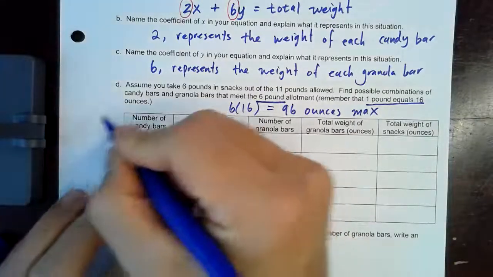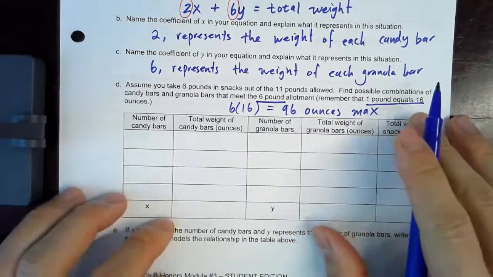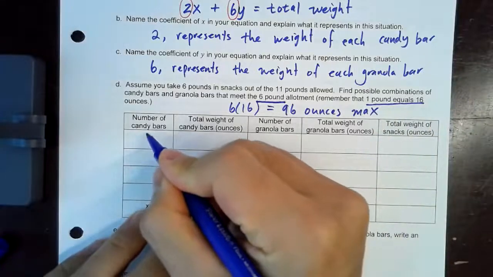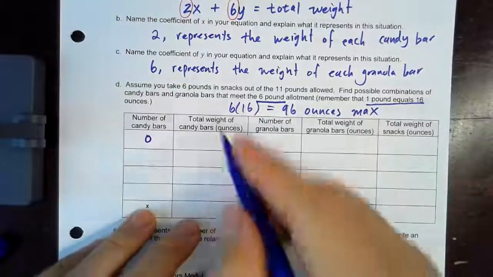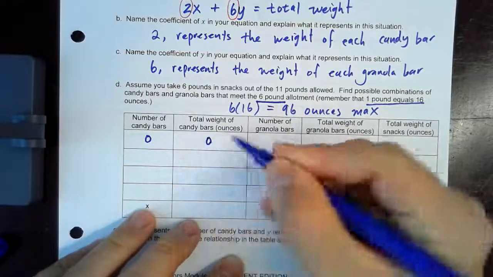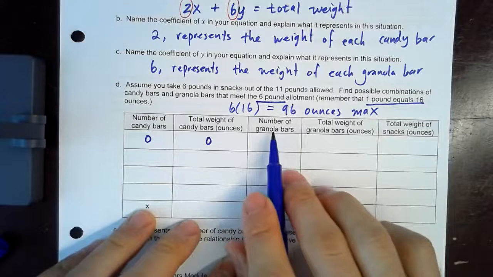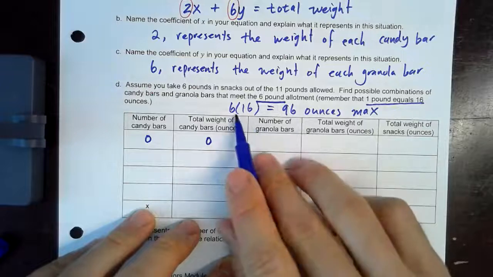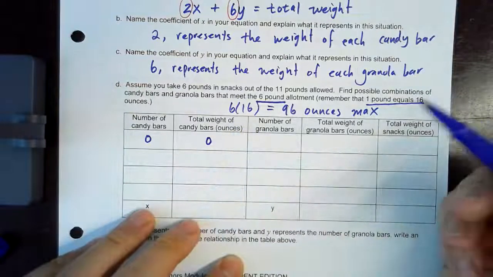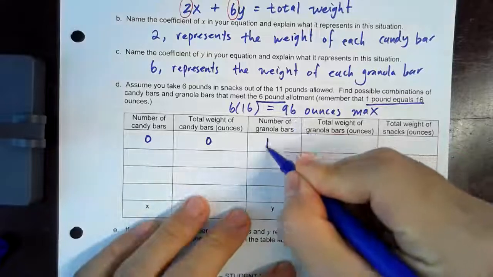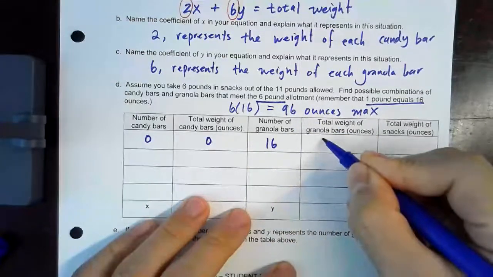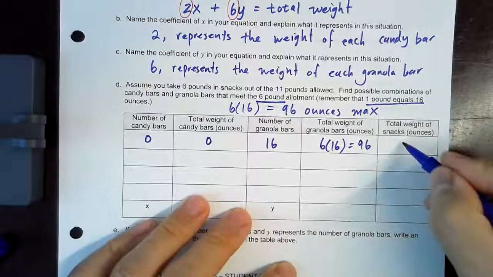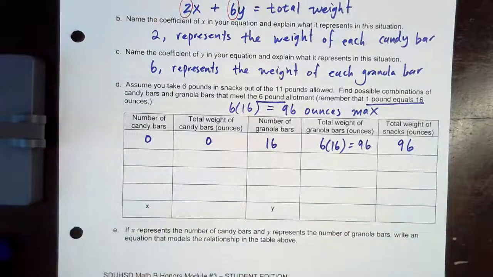Okay, so the first one, let's just do Mr. Quo. And Mr. Quo is a health freak. He absolutely does not eat candy at all, never. So I would never bring candy bars to space, and my total weight for the candy bars would be 0. And that means I would bring a maximum amount of granola bars, right? So I kind of know that if each granola bar weighs 6, I can actually bring 16 granola bars, coincidentally, right? I can bring 16 granola bars because 6 times 16 is exactly 96. So my total weight here is 96.